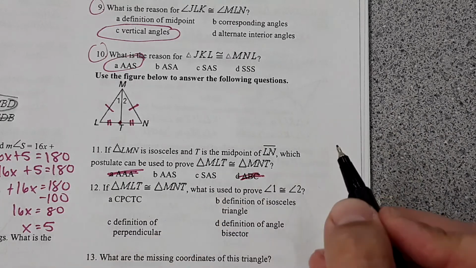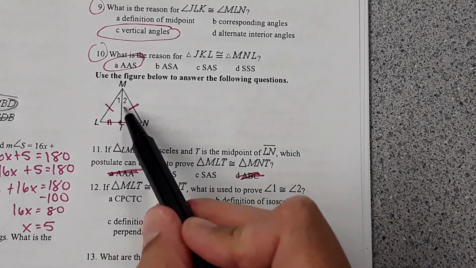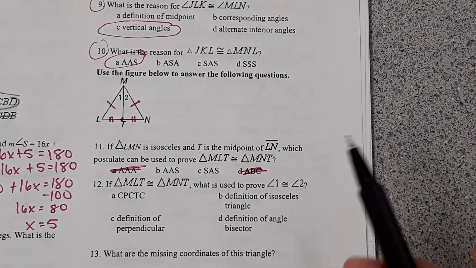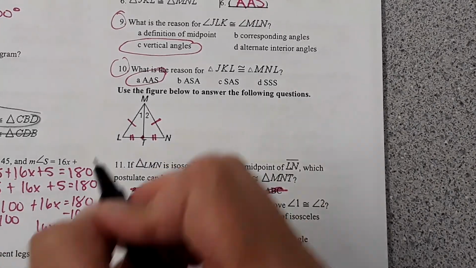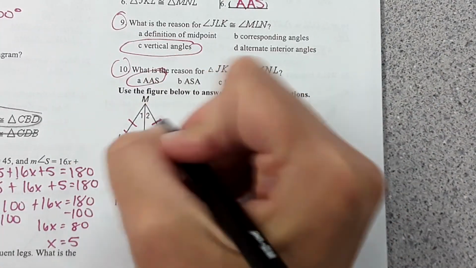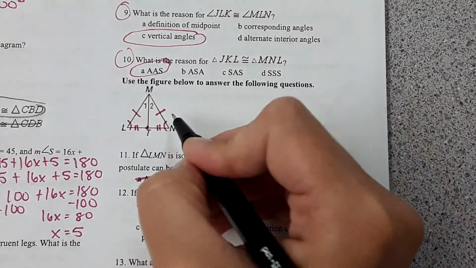ABC, I don't know what that's doing there, cross it out. I would say side, side, side because of the reflexive property, but that's not an option, so we have to look at other ways to prove it. With an isosceles triangle, the angles opposite those two congruent sides are congruent. So therefore, we have side, angle, side, side, angle, side.